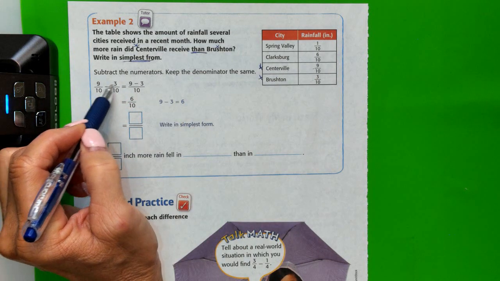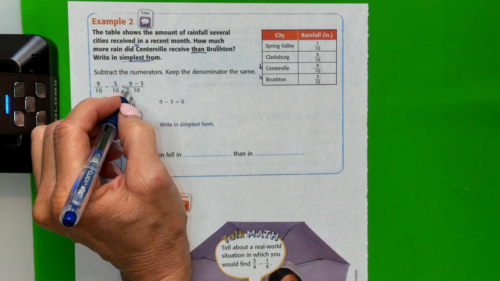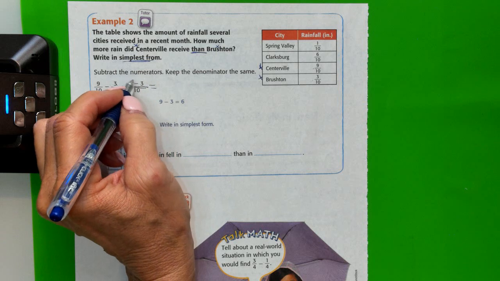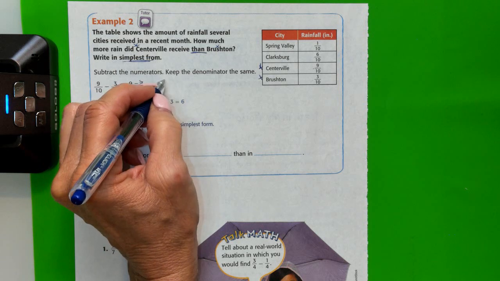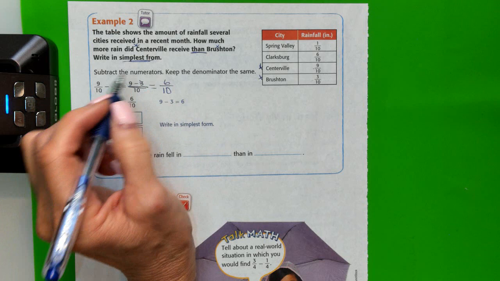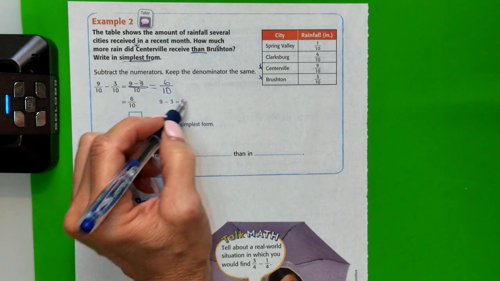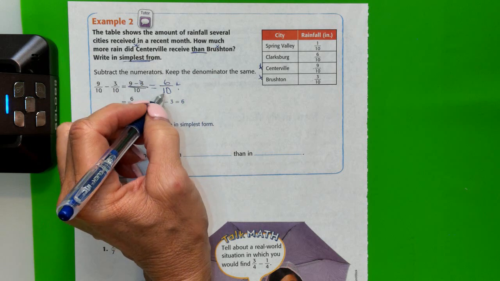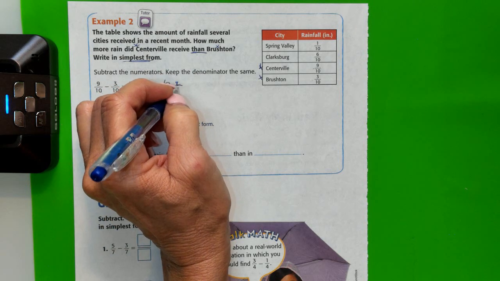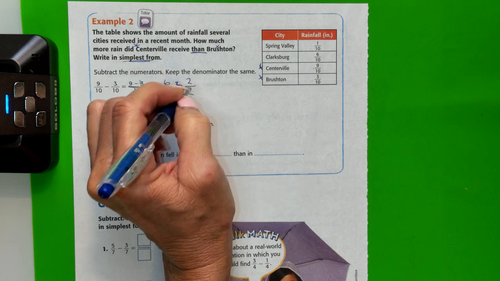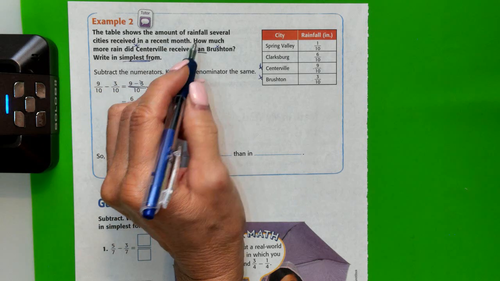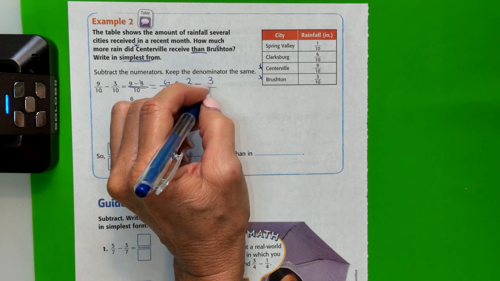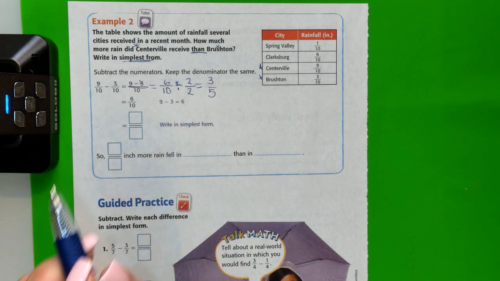So 9/10 minus 3/10, and they rewrote it to show you that we're keeping the denominator. 9 minus 3 is 6 over 10. Clearly, both are even numbers, so we're going to divide by 2 over 2 to get to simplest form. 6 divided by 2 is 3, because 3 times 2 is 6. 10 divided by 2 is 5, because 5 times 2 is 10.